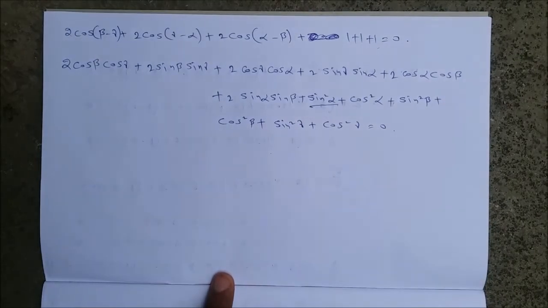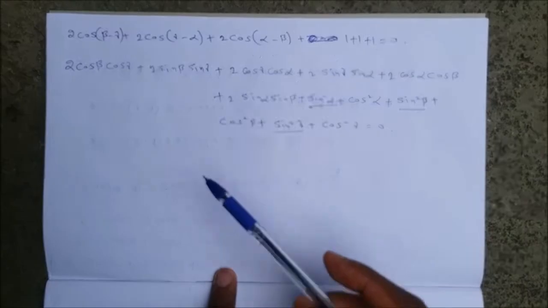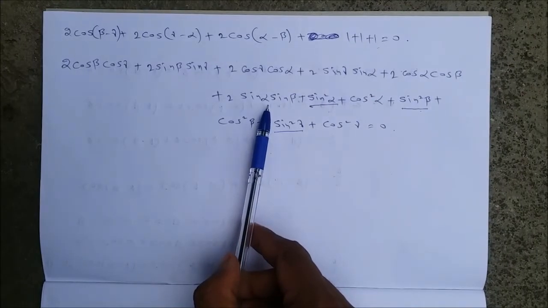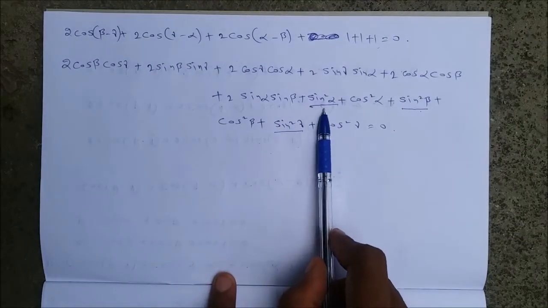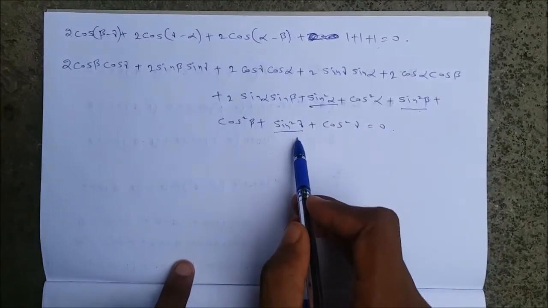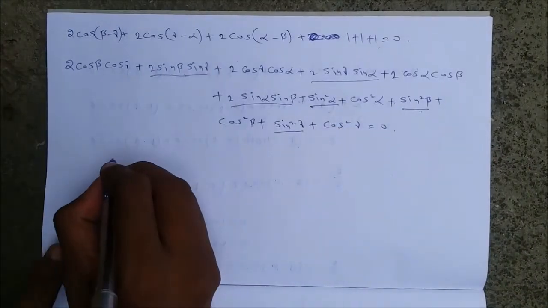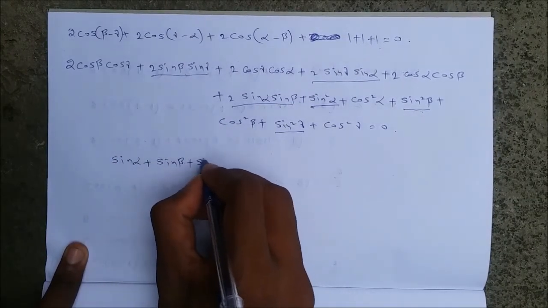sin²α + sin²β + sin²γ + 2sin α sin β + 2sin β sin γ + 2sin γ sin α. So it is in the form of a² + b² + c² + 2ab + 2bc + 2ca. This is nothing but (sin α + sin β + sin γ) whole square.